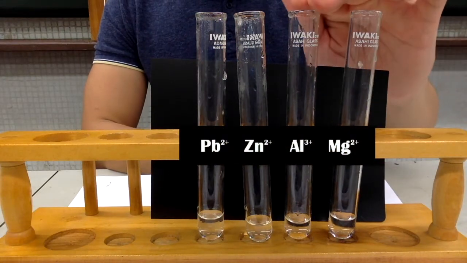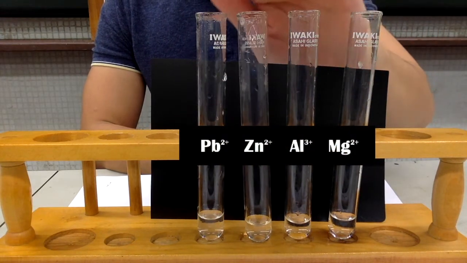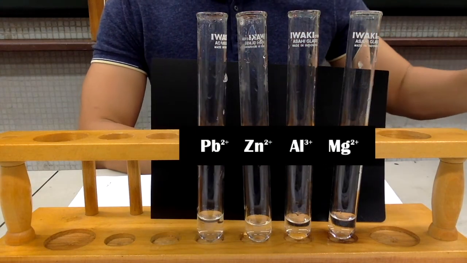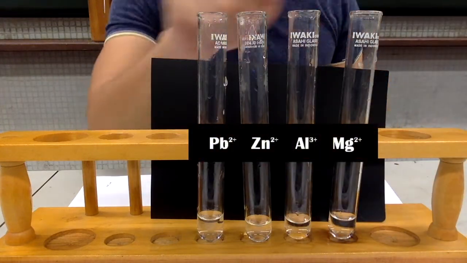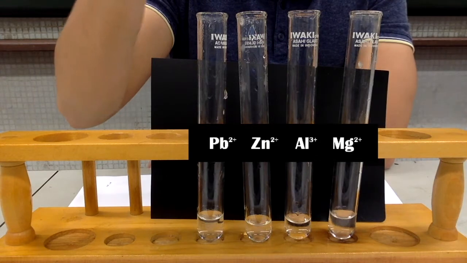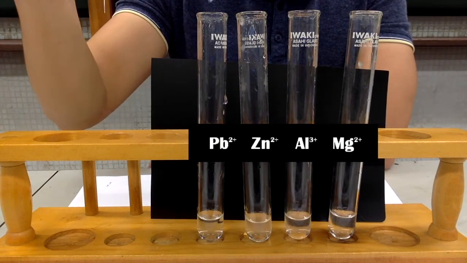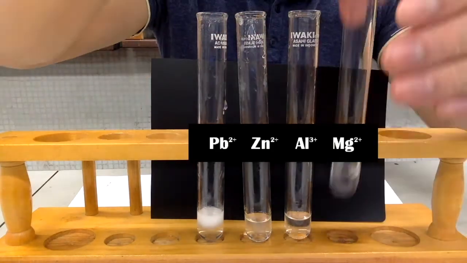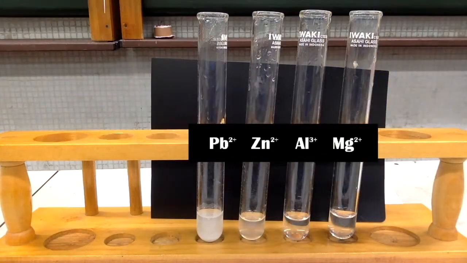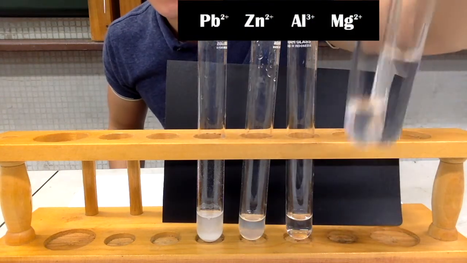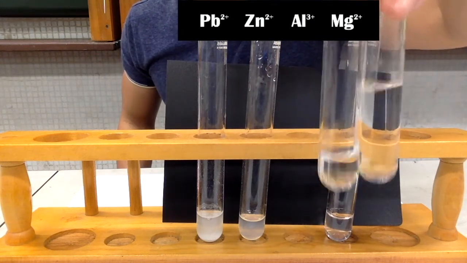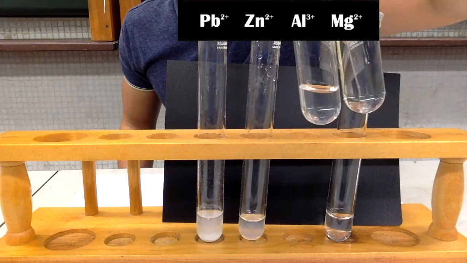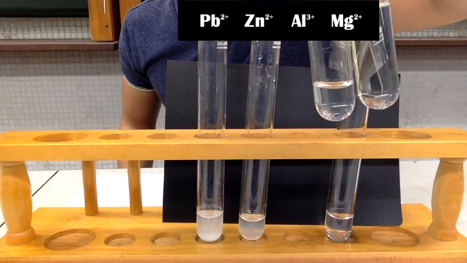Aqueous solutions of magnesium ion, aluminum ion, zinc ion, and lead 2 ion are prepared. To each of the samples, add a few drops of dilute sodium hydroxide solution. Observe the resulting solution and see whether precipitate has formed. If you are not sure about whether precipitate has formed or not, you can compare it with tap water. White precipitate is formed in all 4 samples.